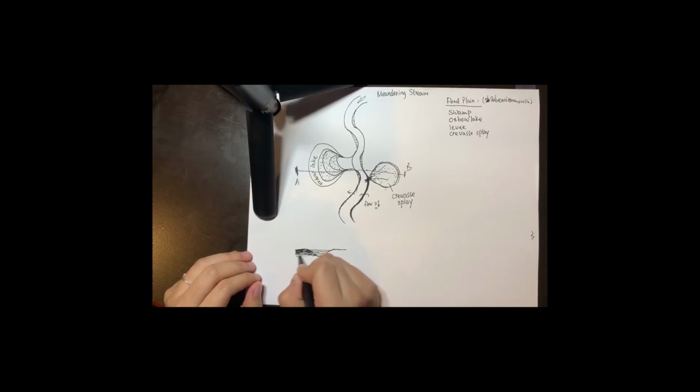And this is just swamp mud over here. And then on this side, we'll have point bar deposits, sandy point bar deposit. Okay, and then later, out of those point bars, we'll have laminated mud deposit over here.